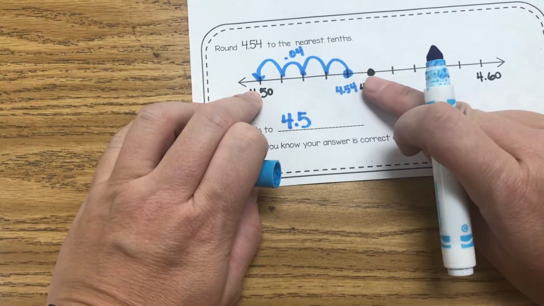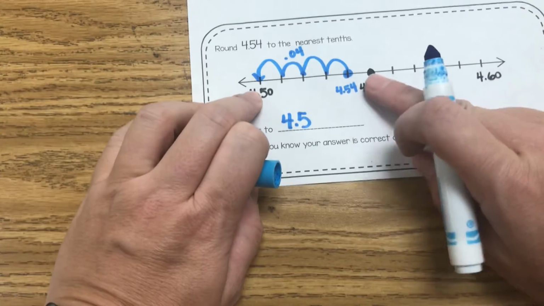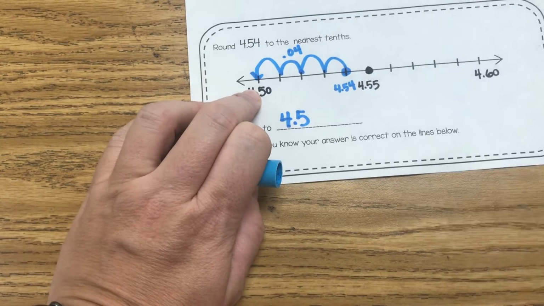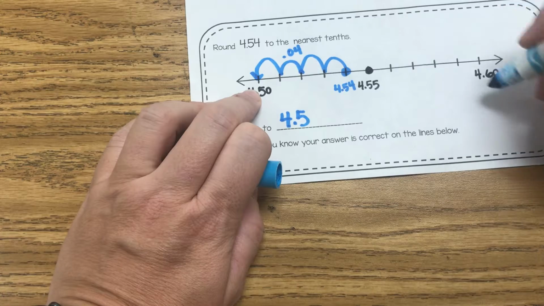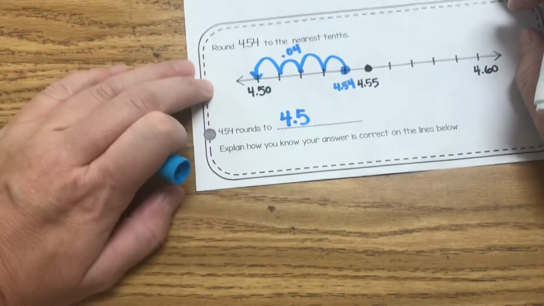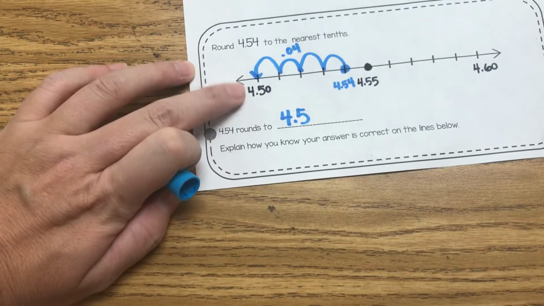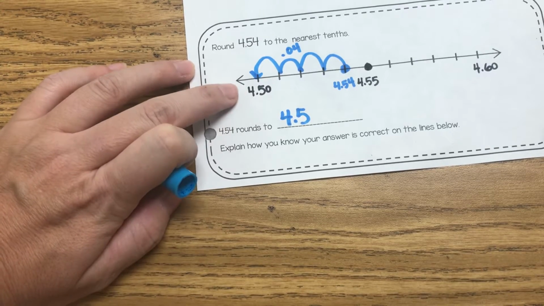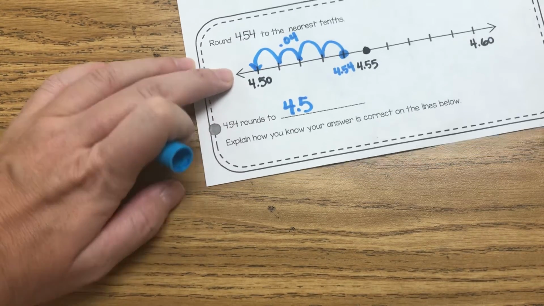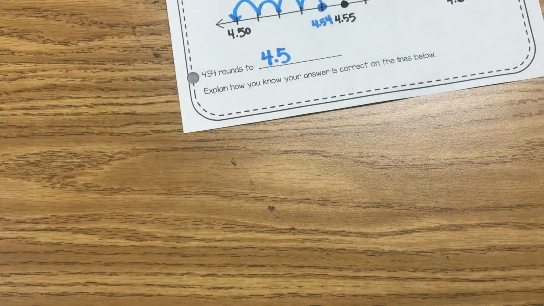Anytime your number lands on the halfway point or to the right of it, you're going to round to your benchmark on the right. If it falls less than halfway, it's always going to round to your benchmark that is all the way to the left, okay? Down here, when it explains how you know, I already did that in words, but let's go ahead and write that in.